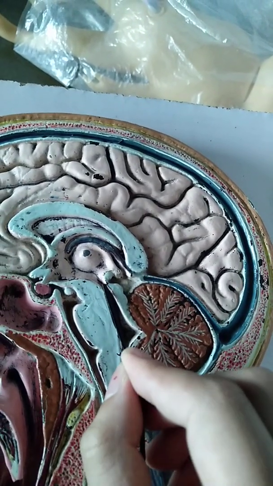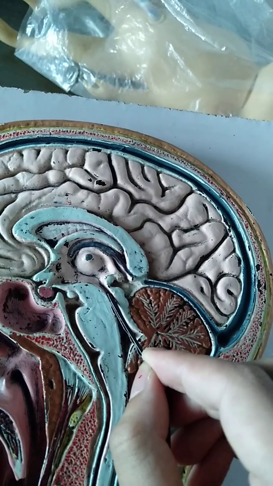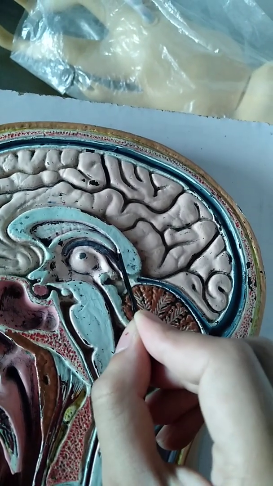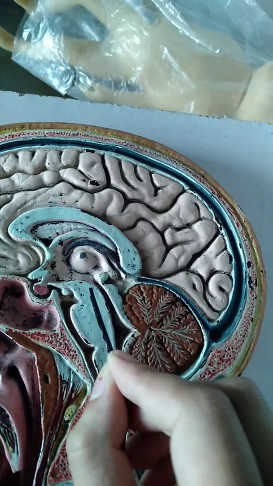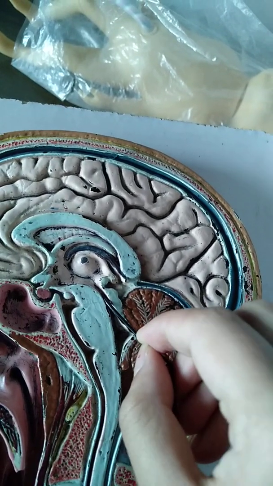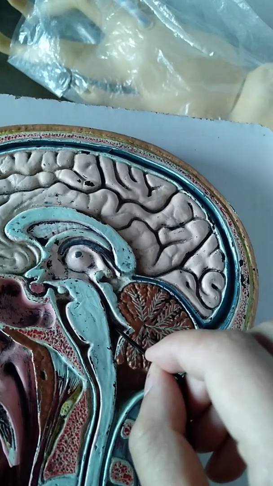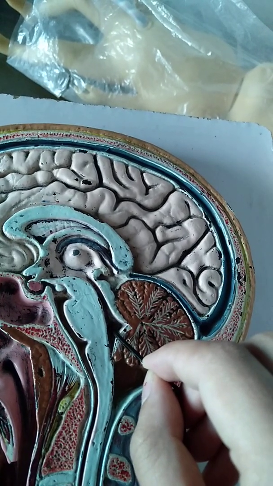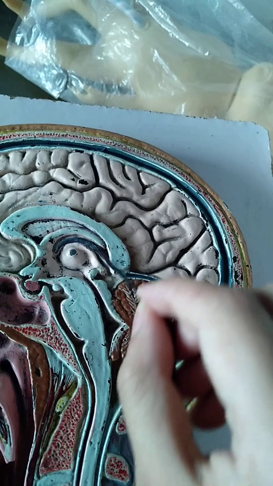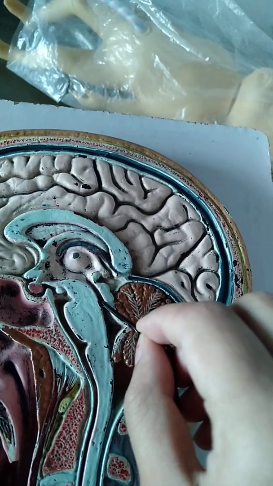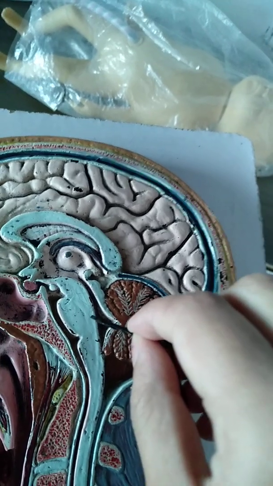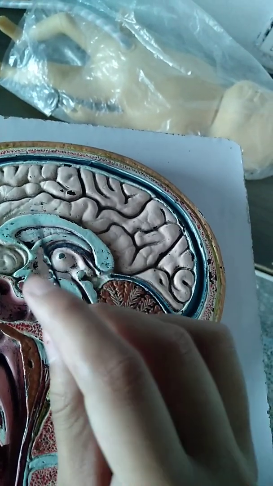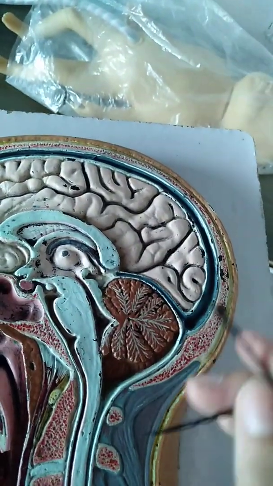Then coming here, this passage will allow the flow of fluid that has been formed from the choroid plexus. It will pass from the choroid plexus into the cerebral aqueduct, and from the cerebral aqueduct it will enter into the fourth ventricle. And the fluid that is going to be passed from the choroid plexus into the cerebral aqueduct, and from the cerebral aqueduct into the fourth ventricle, is your cerebrospinal fluid, CSF.